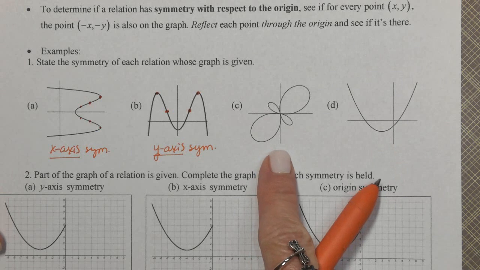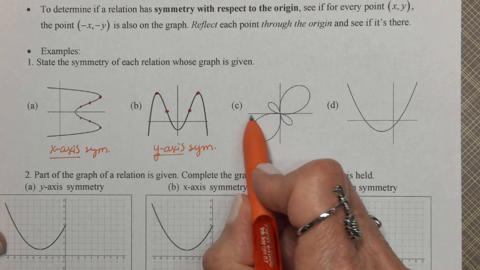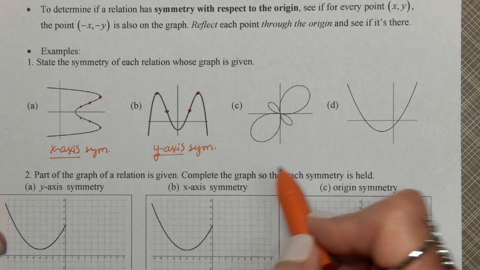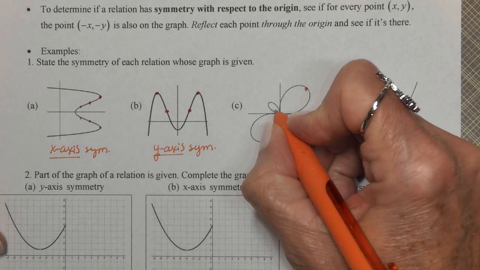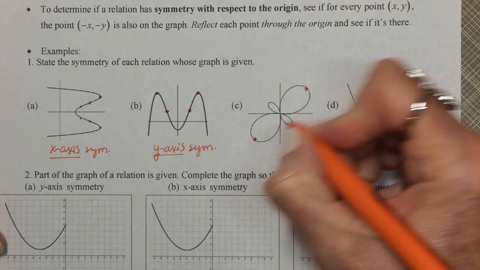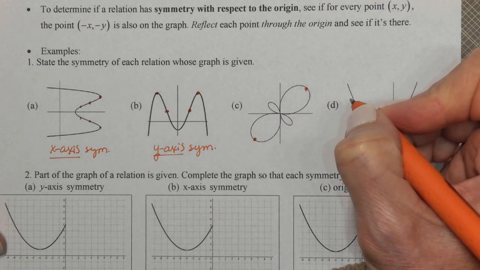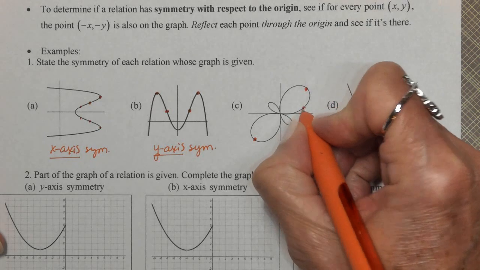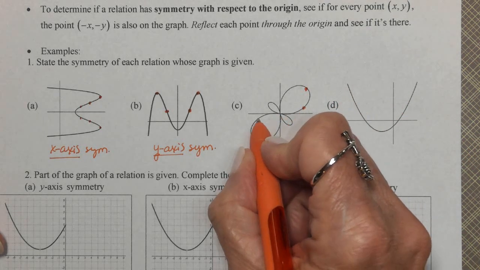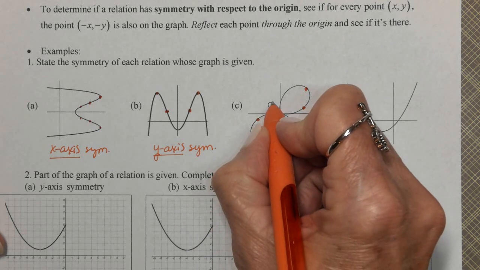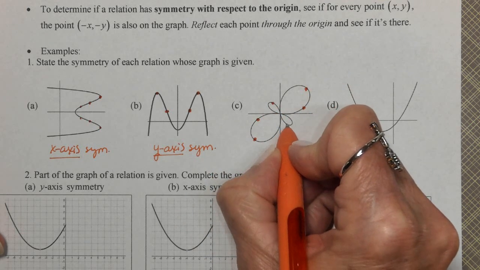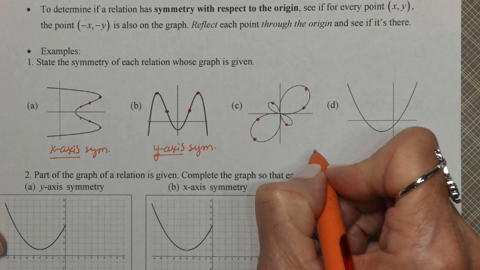Okay, this one. Well, this one has origin symmetry. Every point is reflected through the origin onto another point on the curve. Even these are reflected through the origin to another point on the curve.